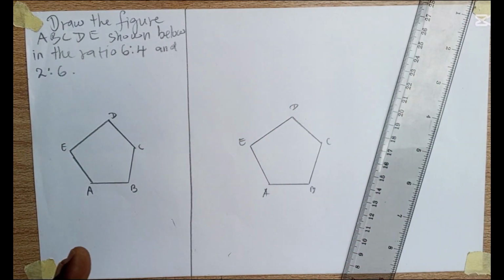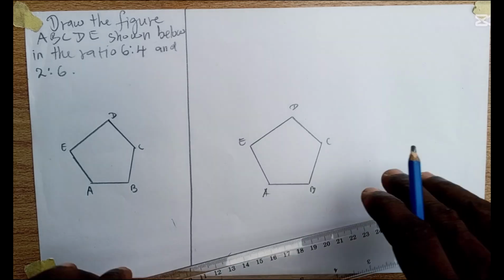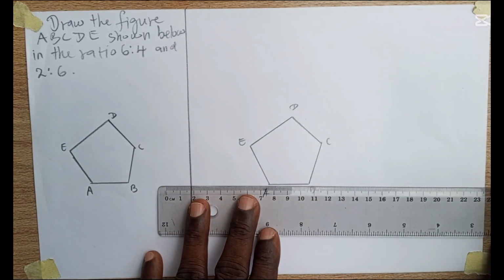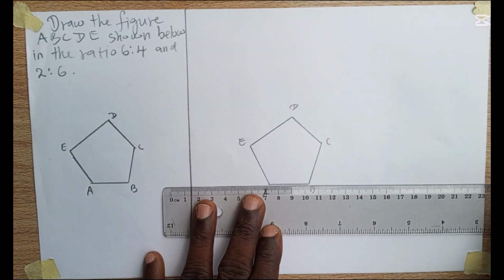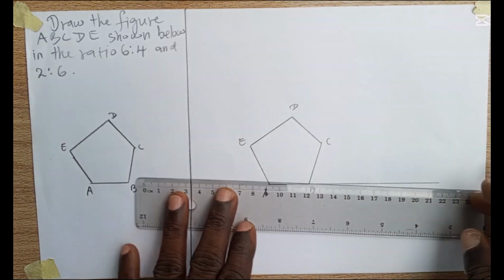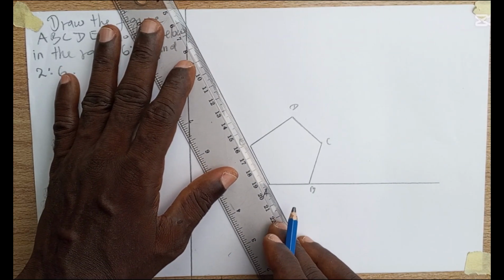Now what's the next thing you do if you are to do this work? You are going to extend both ends at B, extend B this way, and extend E this other way.